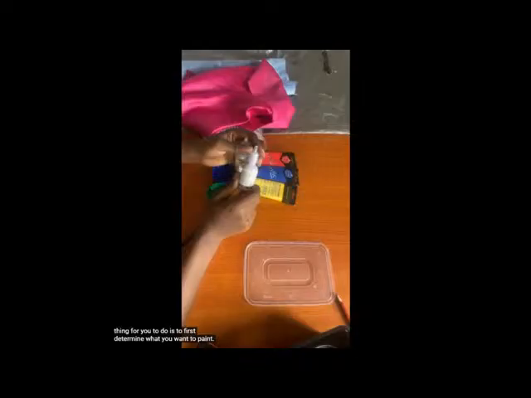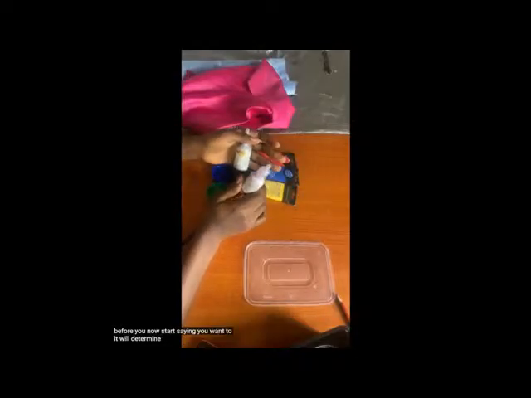So first and foremost, the most important thing for you to do is to first determine what you want to paint. It will determine what type of fabric paint you're going to be using.